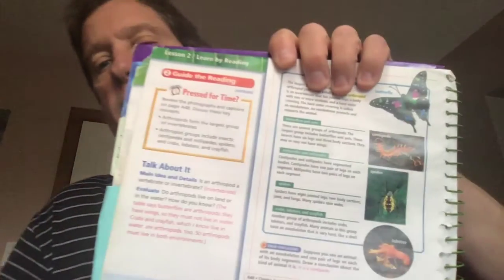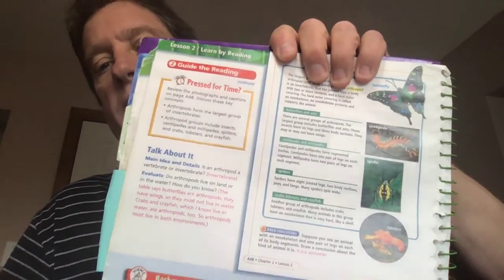Spiders. Spiders have 8 jointed legs, 2 body sections, jaws, and fangs. Many spiders spin webs. Crabs, lobsters, and crayfish. Another group of arthropods includes crabs, lobsters, and crayfish. Many animals in this group have an exoskeleton that is very hard, like a shell. Again, here's what I was reading from what you would find in your textbook.